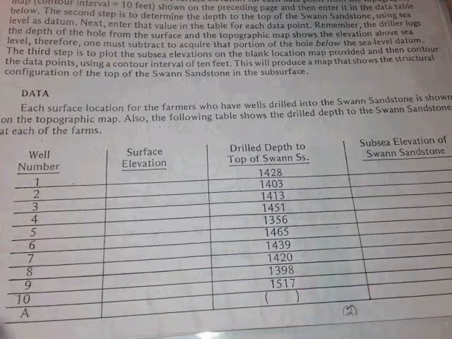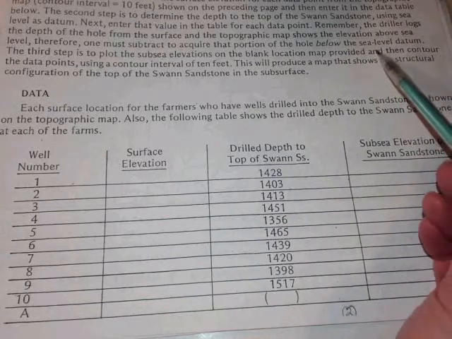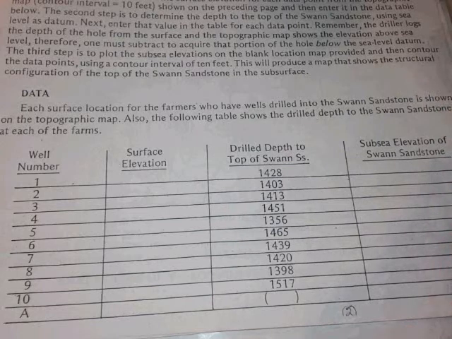If you remember on our topographic maps, all of those feet are indicated above that datum of sea level, as a datum. Normally sea level is our datum for our topographic maps. That's like our 0 line. And anything above that on the topographic map was those surface elevations. So we'll get those from that map.